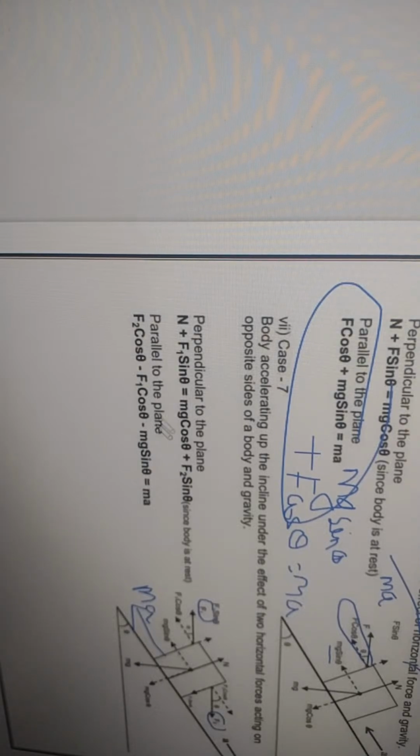So this is parallel to the plane, this is the plane and we have to get it parallel to the plane. Parallel to the plane कौन सा हो जाएगा? This is the mg sin theta, F1 cos theta and F2 cos theta is equal to MA. MA is in the opposite direction of the acceleration. जिसमें एक्सलेशन आ रही है उसके ऑपोजिट हो जाएगा और ये सब इसके फैक्टर्स हो गए.